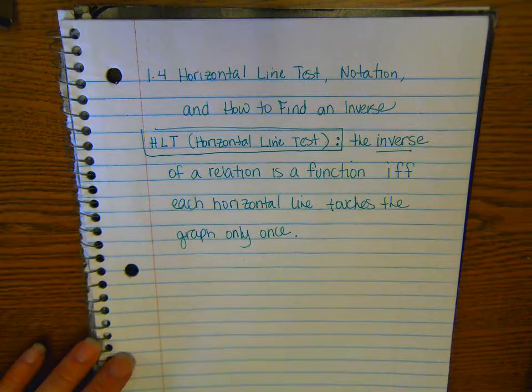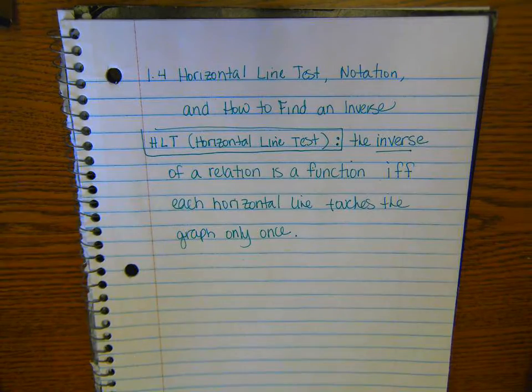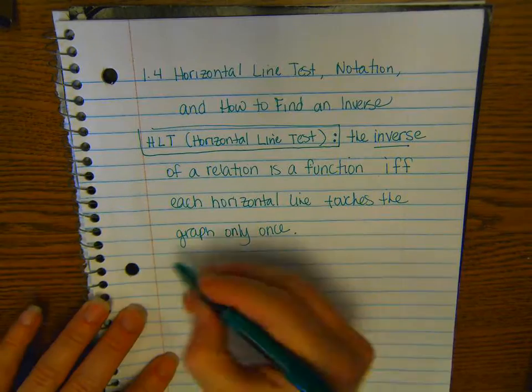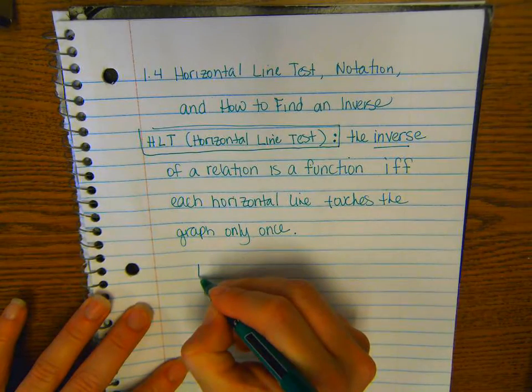So we're gonna put 4 pictures of relations up. Why am I using the word relation? Sometimes we have some graphs of things that are useful graphs, but they're not functions, okay? And so all of these are going to be relations. We're going to first decide if the relation is a function, then we're going to decide if it has an inverse that's a function. Okay, you ready? I'm going to use the horizontal line test.